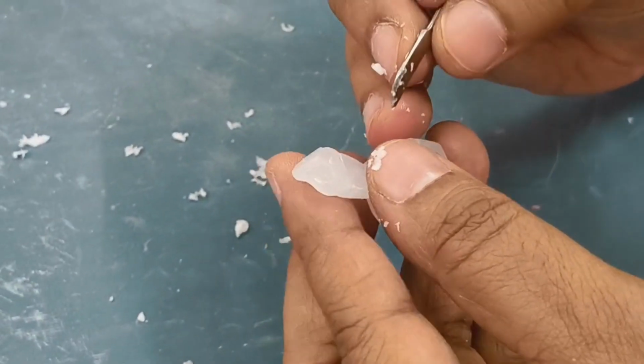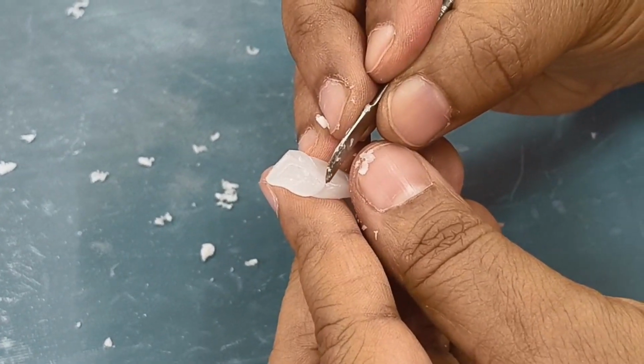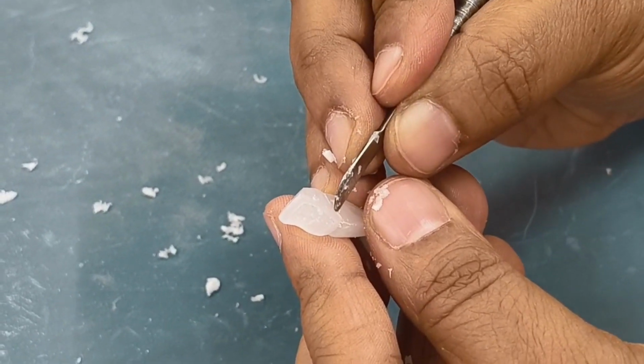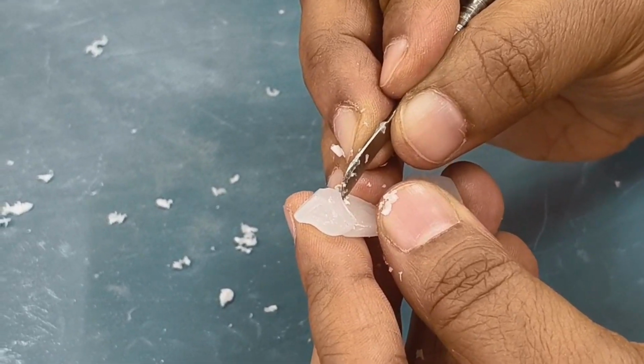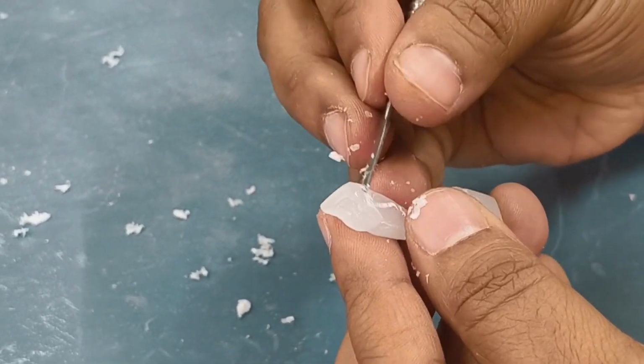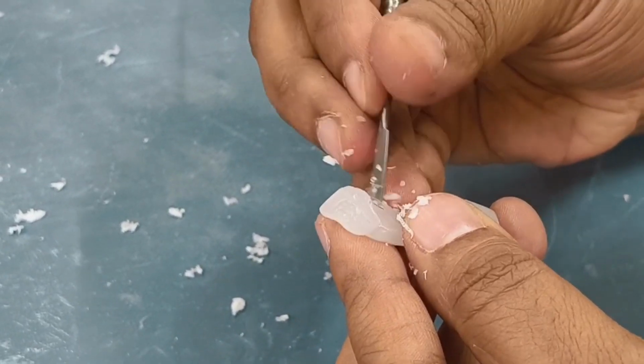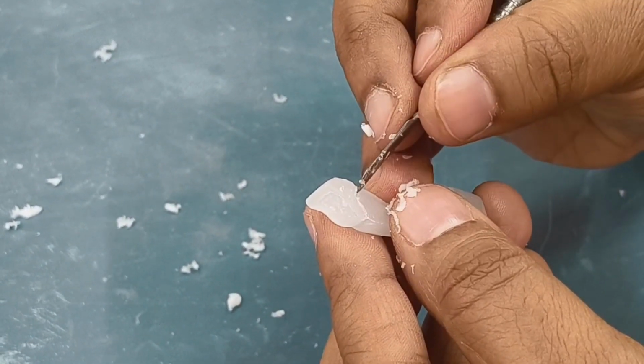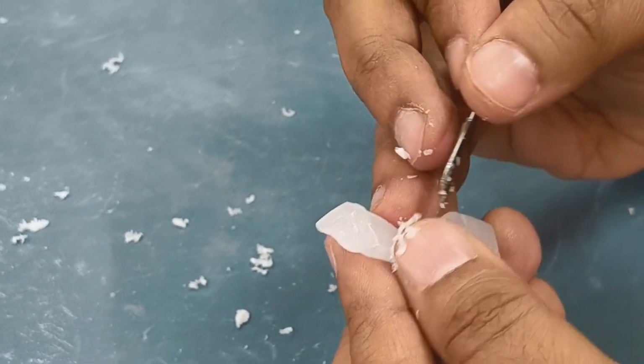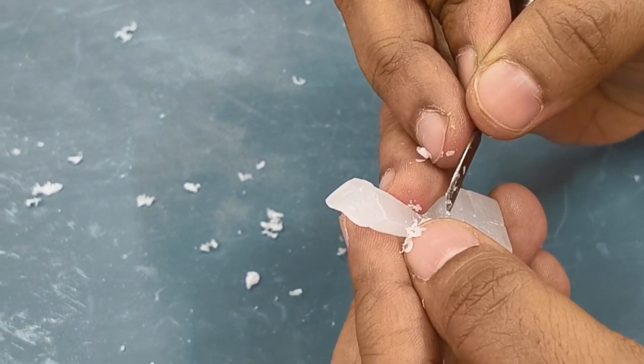The cervical line is more on the mesial side or the distal side? More on the mesial side. Okay, around 2 to 3 mm. See, this is just a line. Then you have to polish it. Here the convexity is towards the crown and concavity is towards the root.